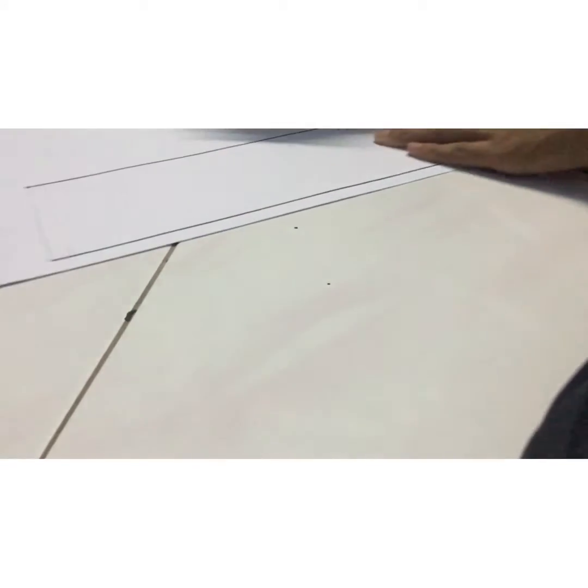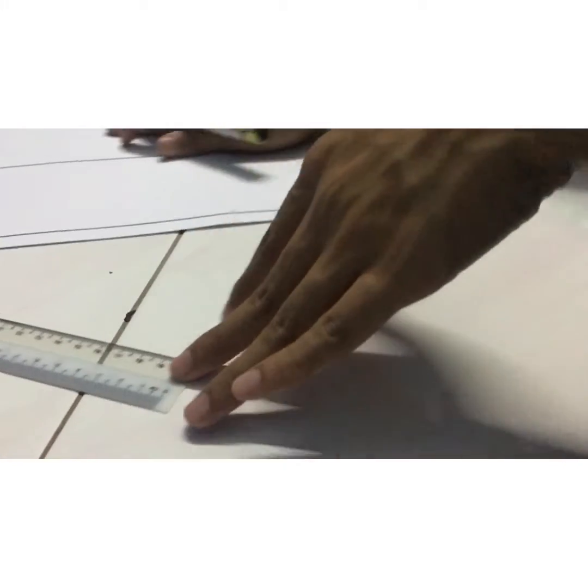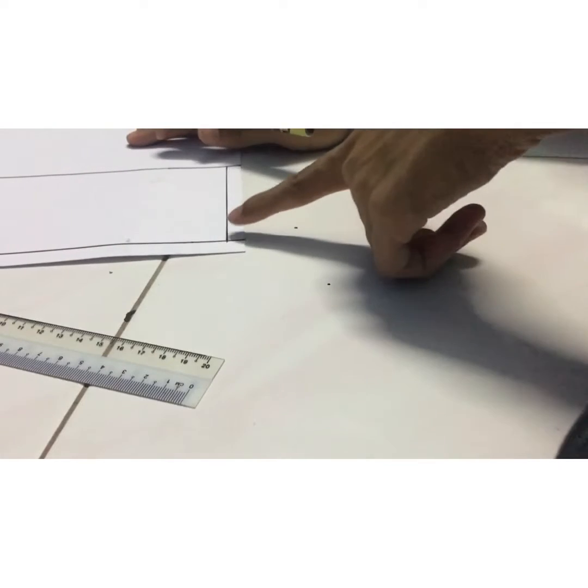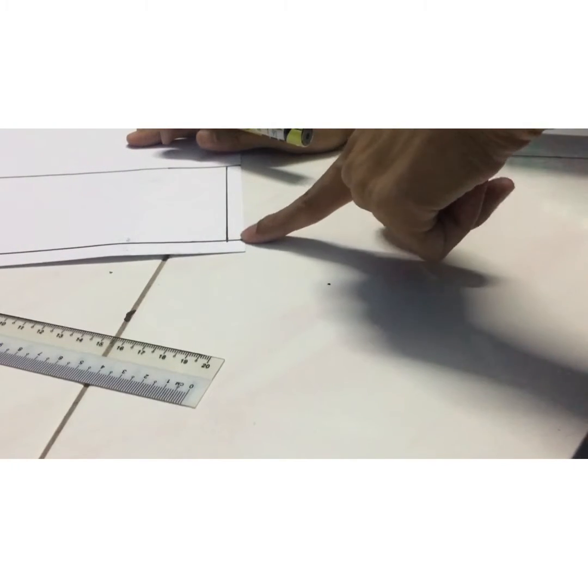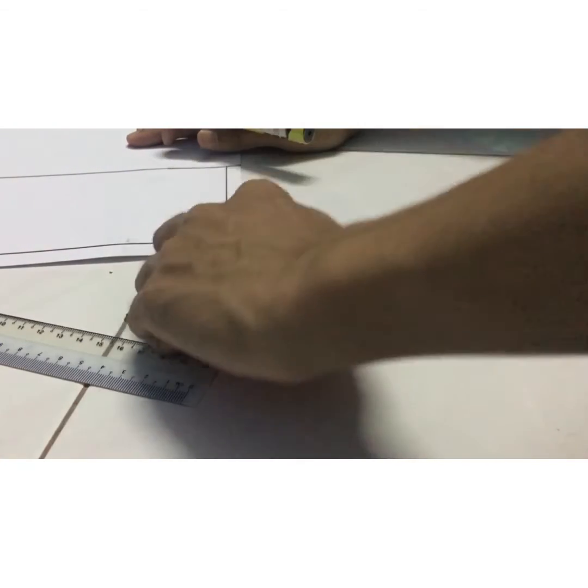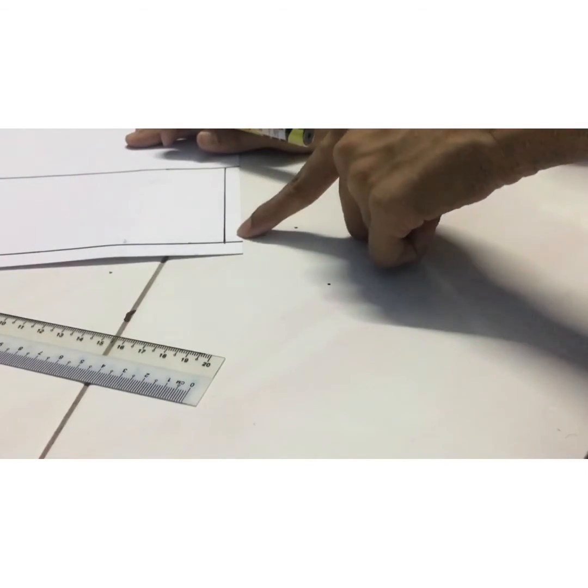And then the other end. At the edge of each end, take about 10 millimeter here and 10 millimeter here.